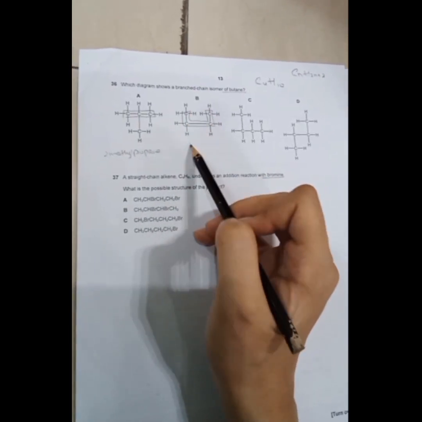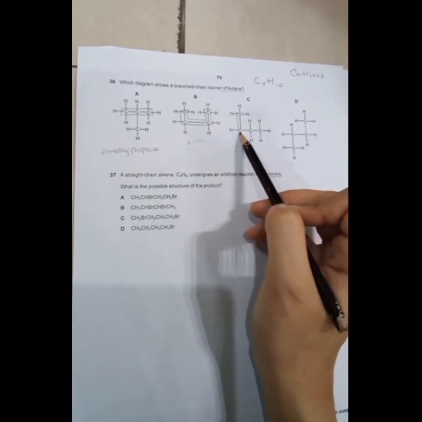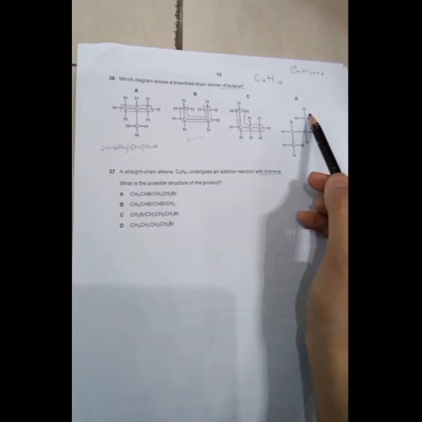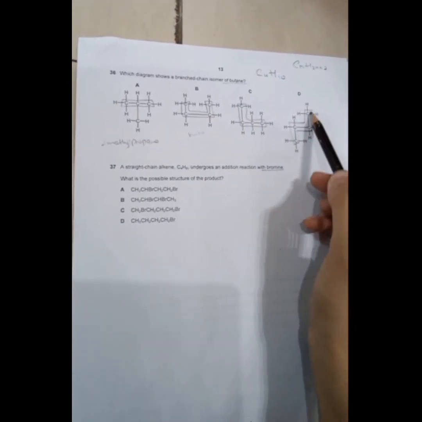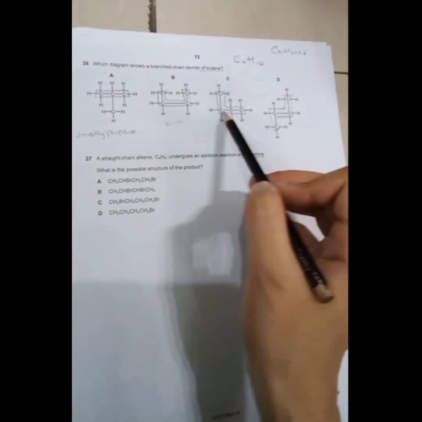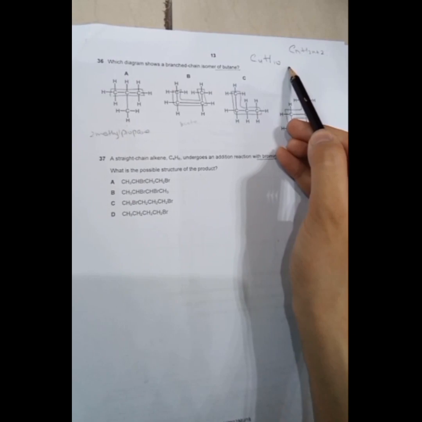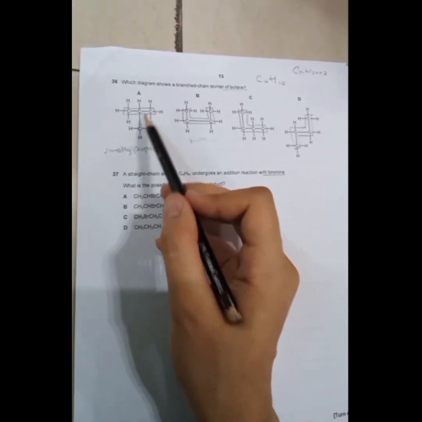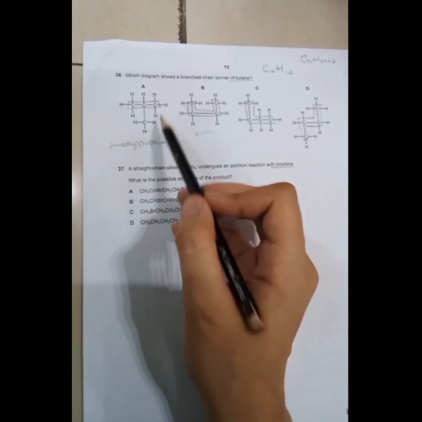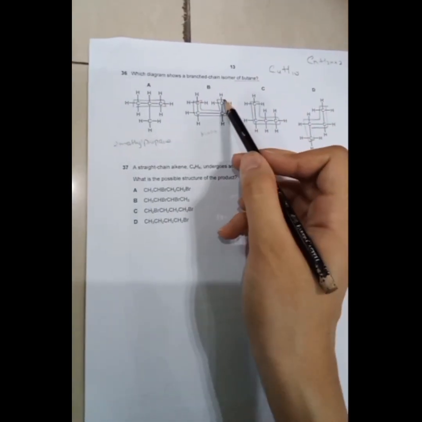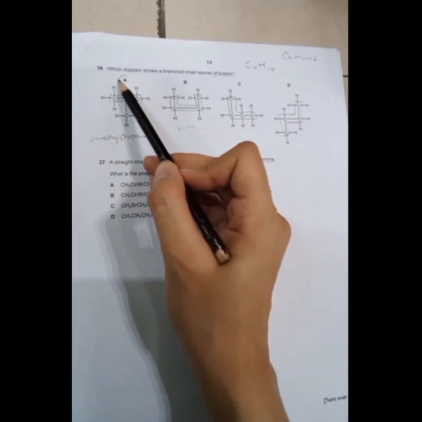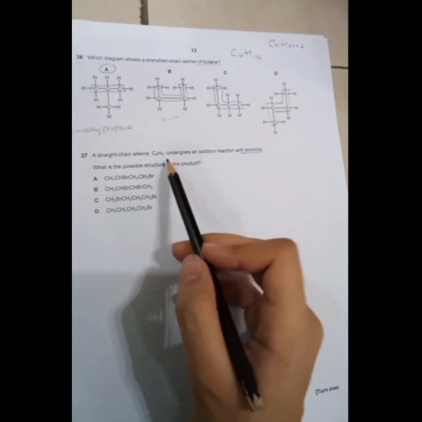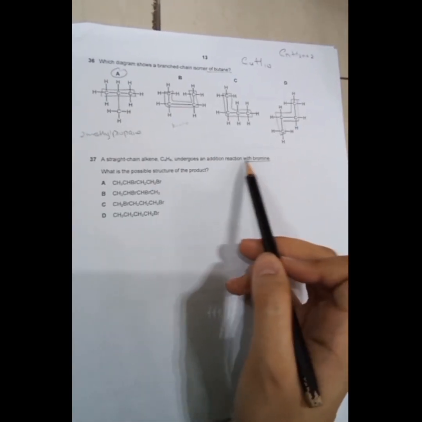I'm going to look for the longest carbon chain: methane, ethane, propane, butane. It's going to be simply butane. So these cannot be the answer because these are just simply written as C4H10. Whereas this, even though it has C4, I will still be writing it as C4H10, but it has a different name. All of these are just butane because they have a single carbon chain. So this is A.